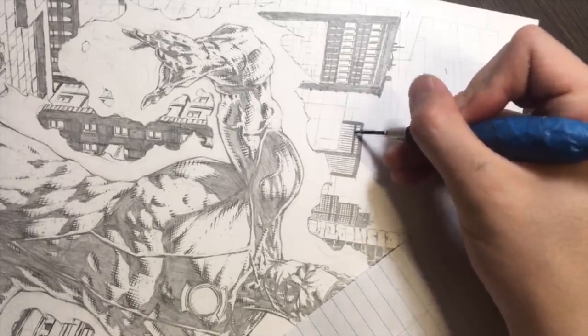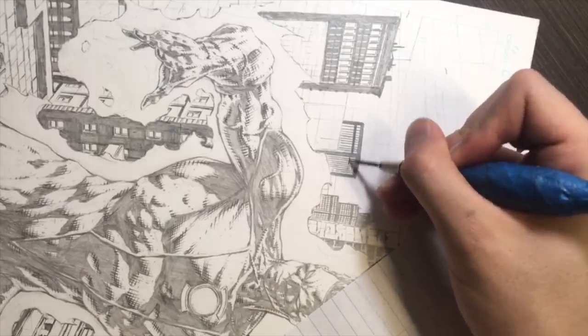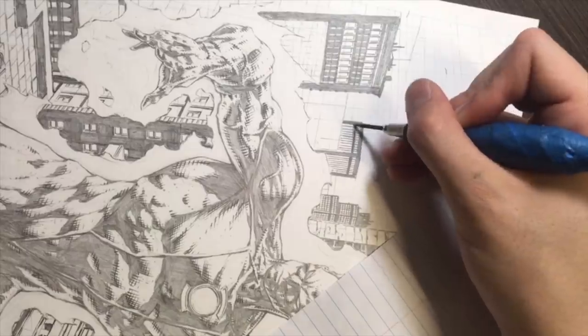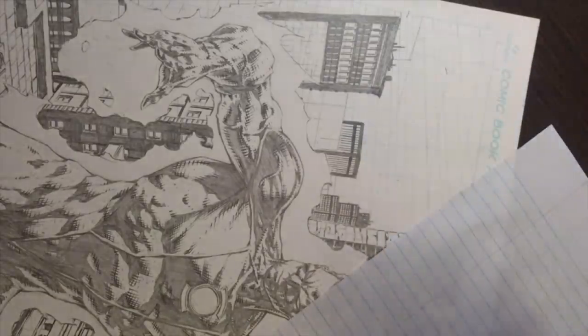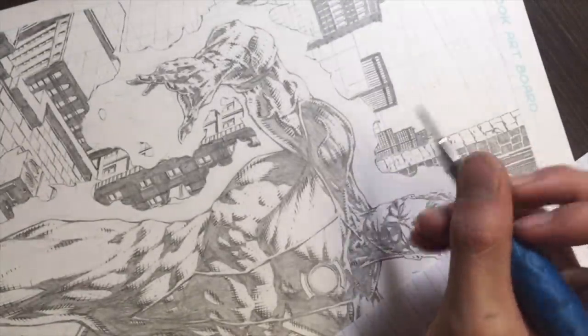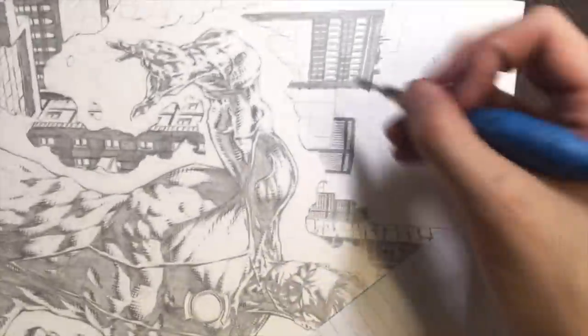So let's see. That's going to be the top. And there we go. Alright, looks about right. So we have the top deck for the building right here.